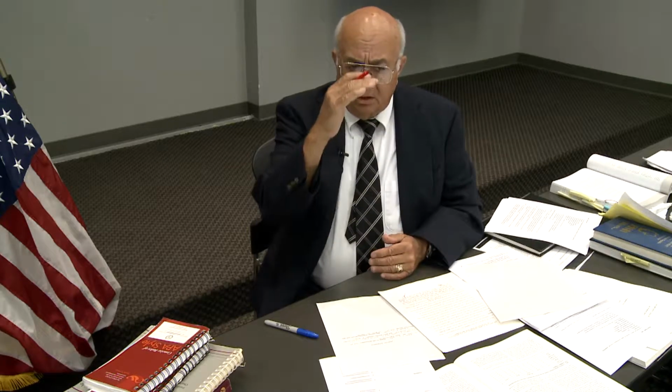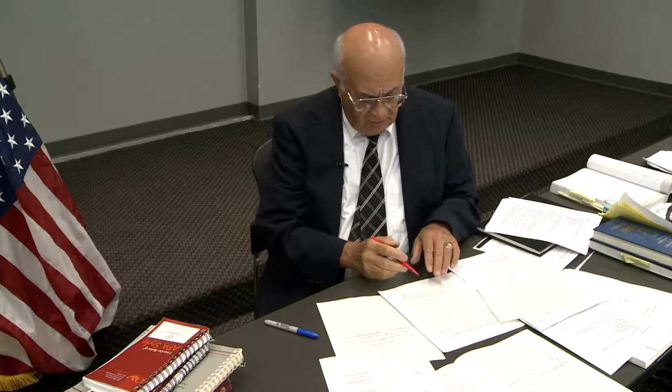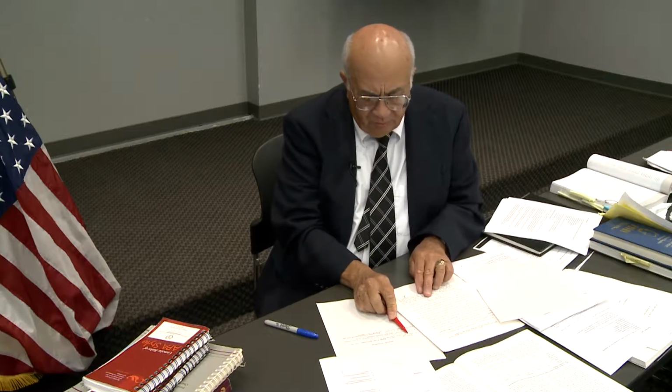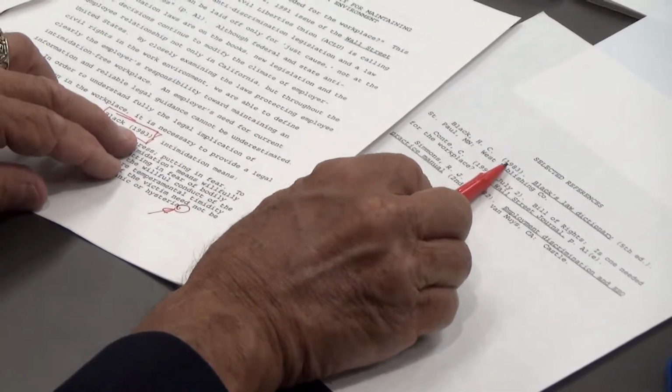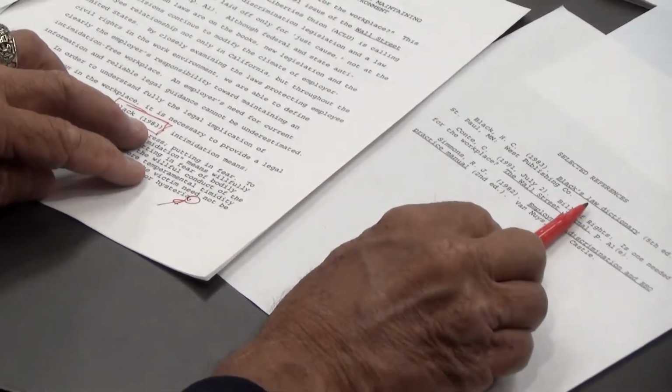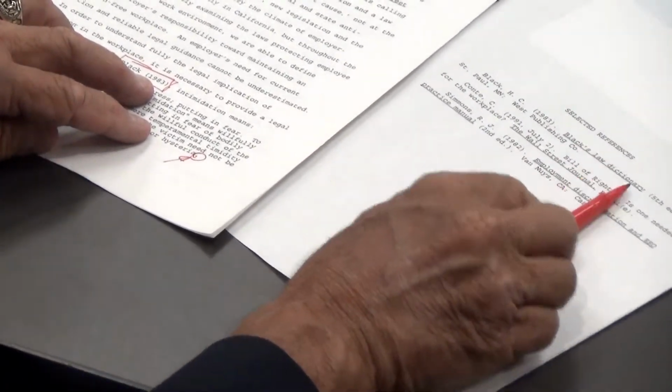But in some reports, you may have 20, 30, 40 references. The authors are placed in alphabetical order. So now, all I got to do is look for Black here, then I come over here and I look for the date 1983. Black, 1983, I got it. That's where it came from. It came from Black's Law Dictionary.